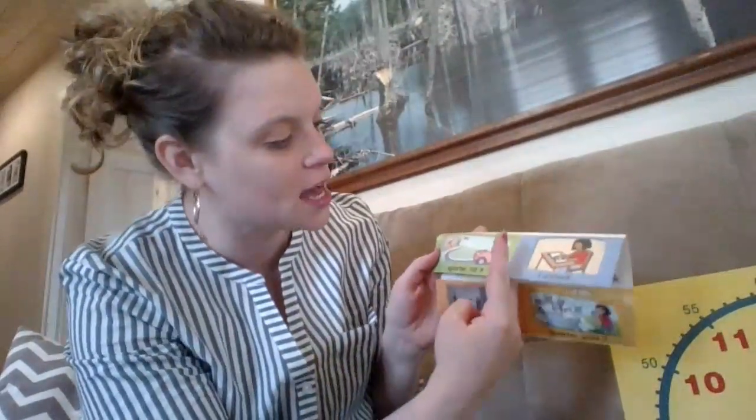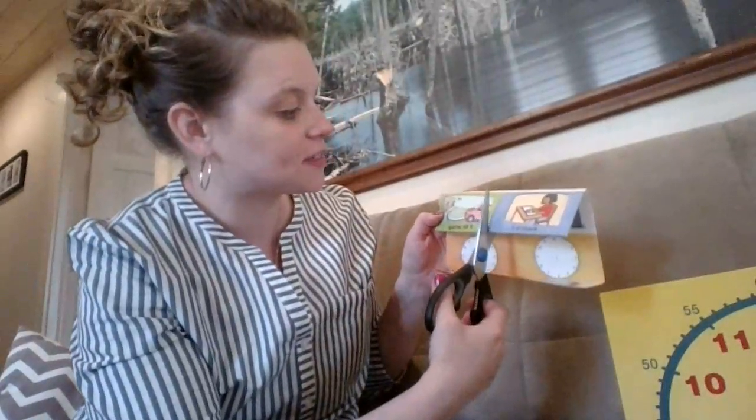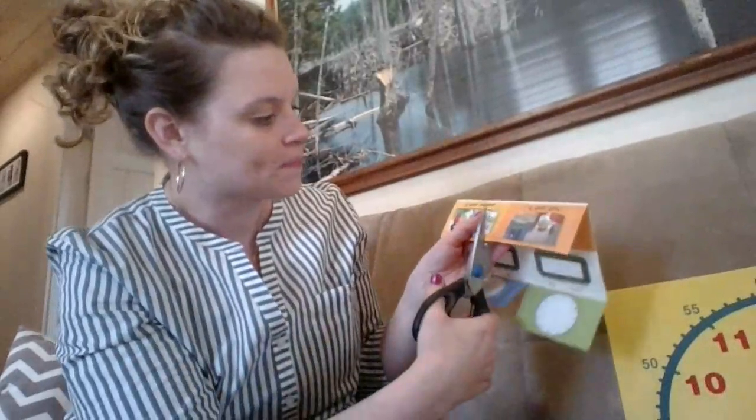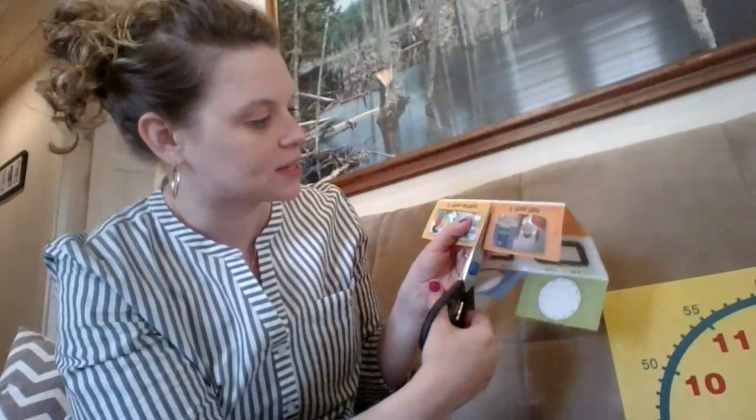And the last thing I'm going to do is cut just to the green dotted line in between those pictures. So watch how I do this. I'll have separate flaps for each of those pictures. I cut it right in half so I can flip it up to the green dotted line. And I'm going to do the bottom, separate the yellow and the orange to the green dotted line.